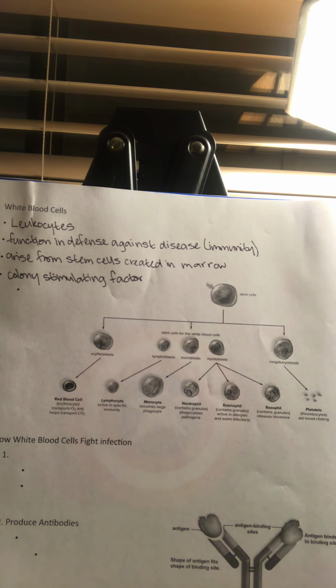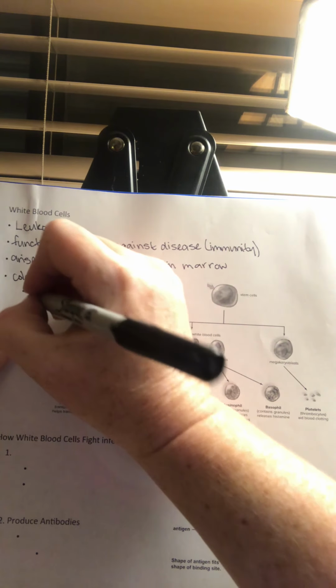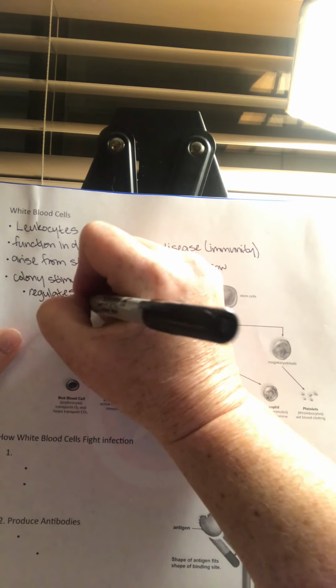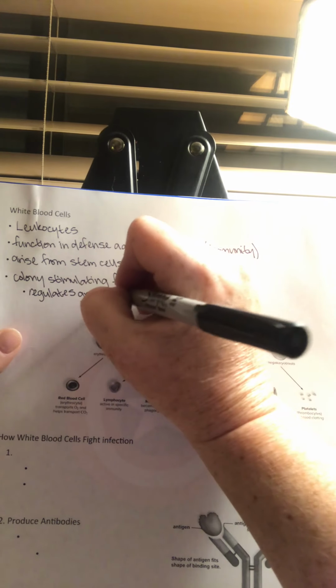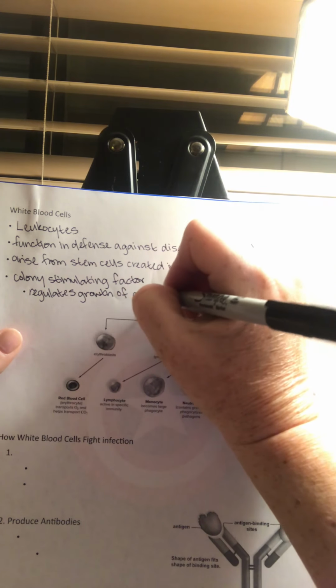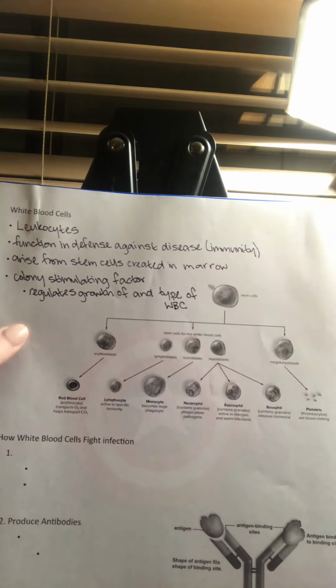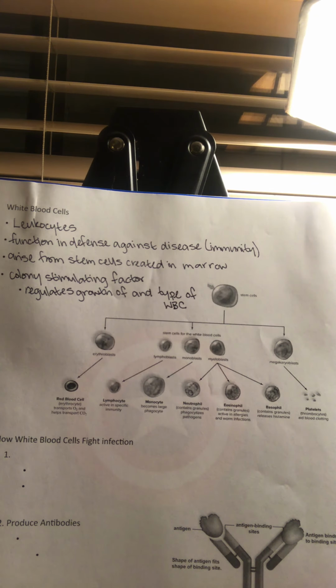Okay. So just like erythropoietin, EPO, controlled the production of red blood cells, the colony stimulating factor is what is going to stimulate the production of more white blood cells. So remember that this not only regulates the growth in general, but also the type of white blood cell. Did I say red blood cell again? I mean white blood cell. And again, the type, because different types of white blood cells attack different types of pathogens.